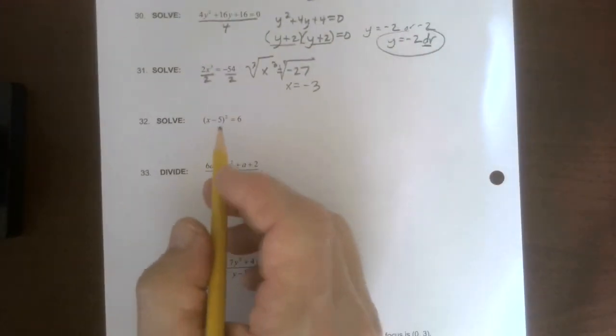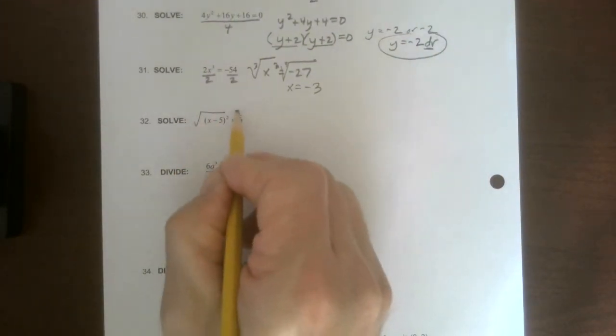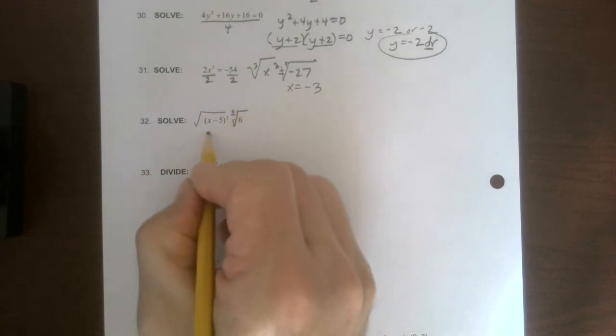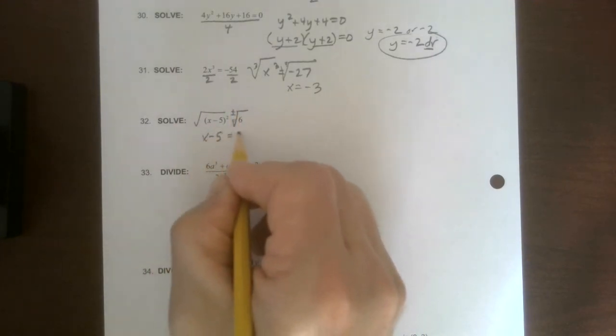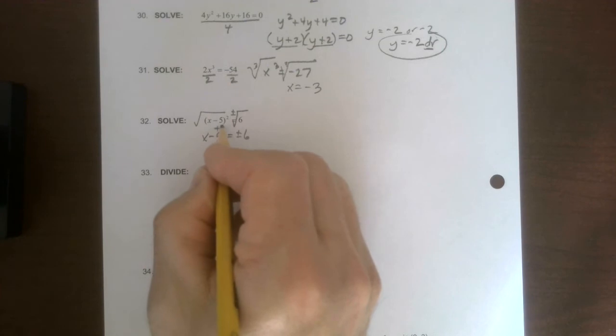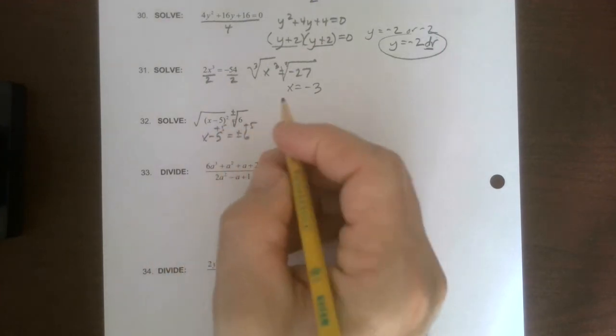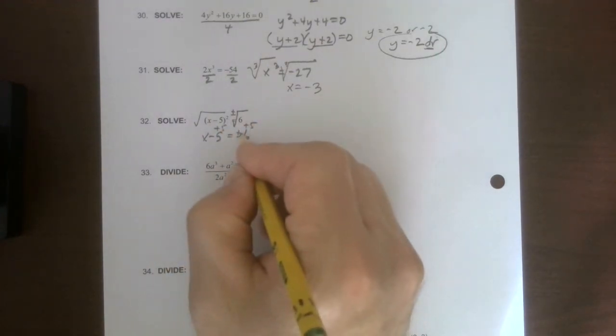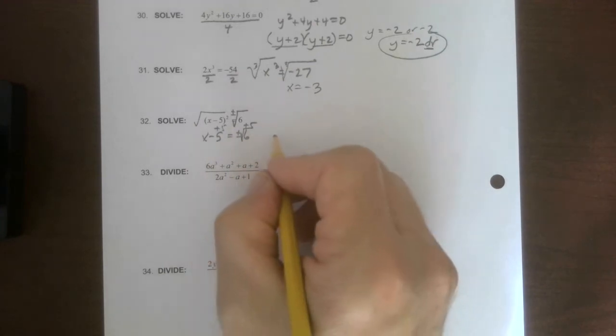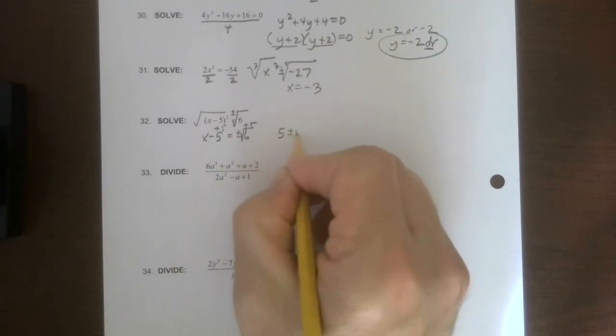Number 32 is set up for this. Bada boom, bada bing, do the right thing. So x minus 5 equals plus or minus the square root of 6. Add 5, add 5. So I would get 5 plus or minus the square root of 6.